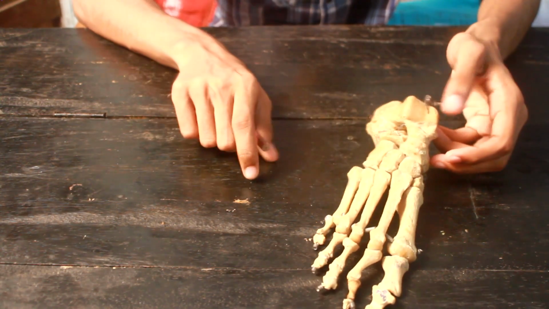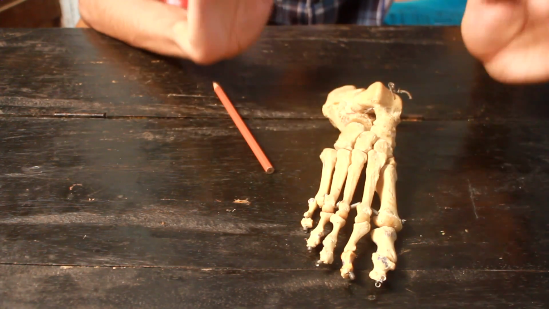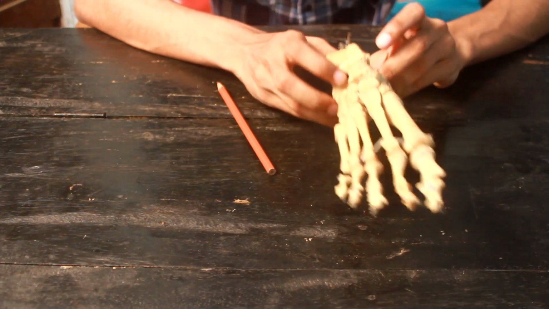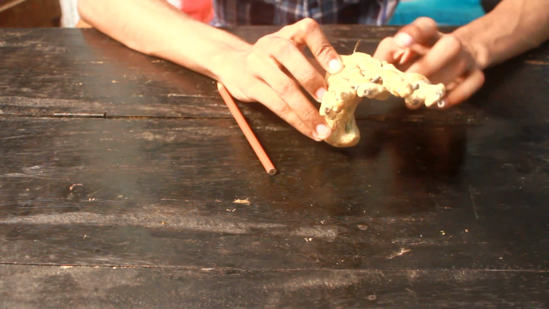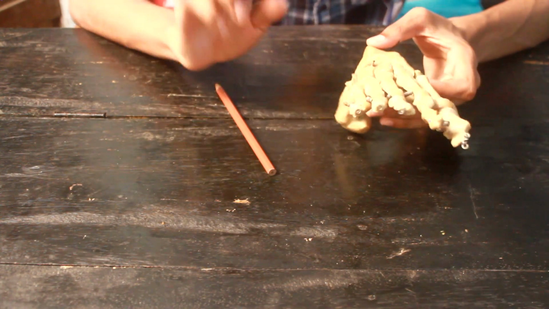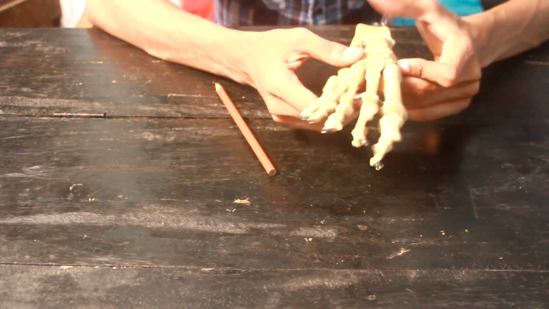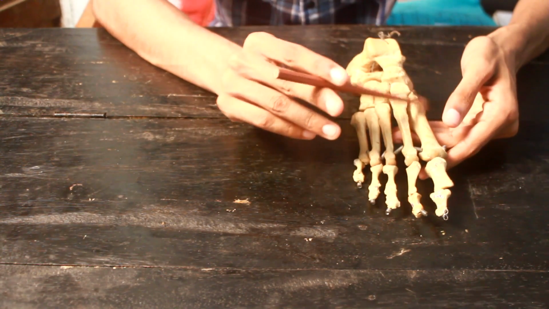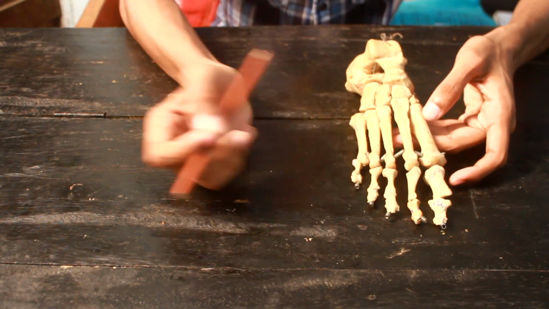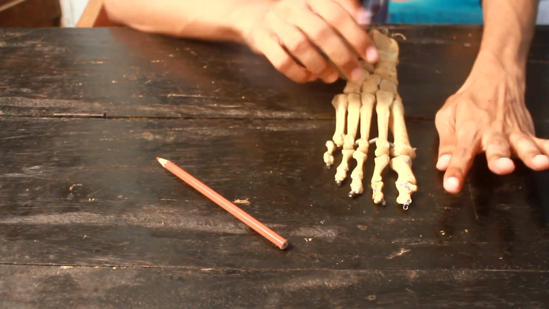These tarsal bones are arranged in 3 rows: proximal row, intermediate row, and distal row. In the proximal row there are 2 bones, talus and calcaneus. The intermediate row consists of the navicular bone, and the distal row is composed of the cuboid and 3 cuneiform bones. Then there are 5 metatarsal bones, first, second, third, fourth, fifth, and then some phalangeal bones.